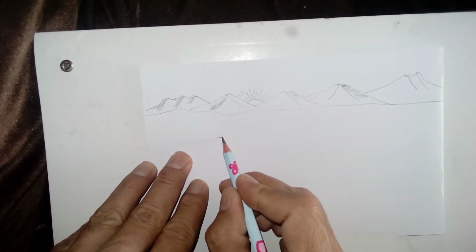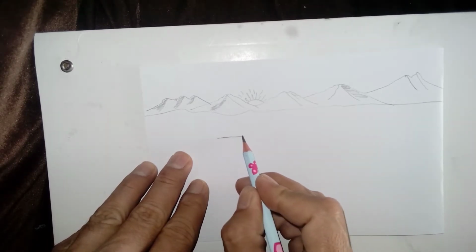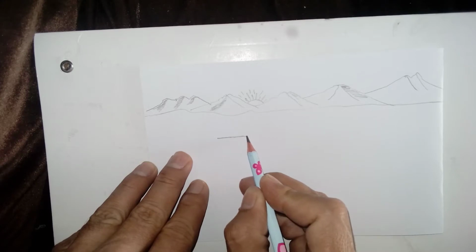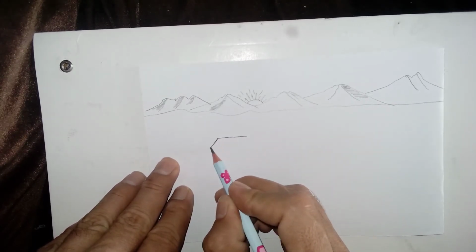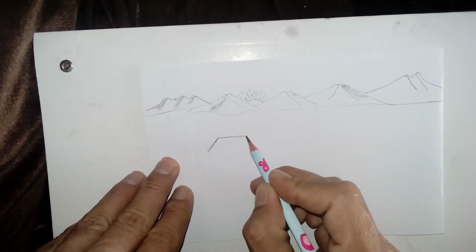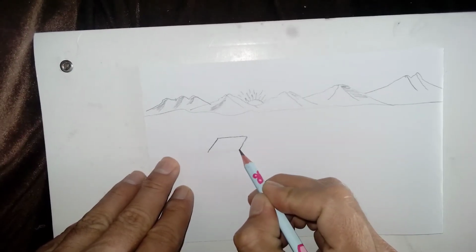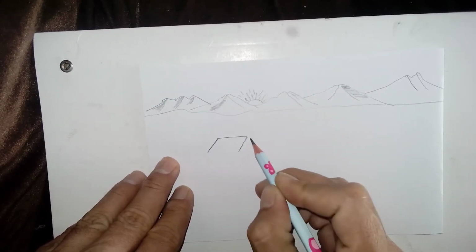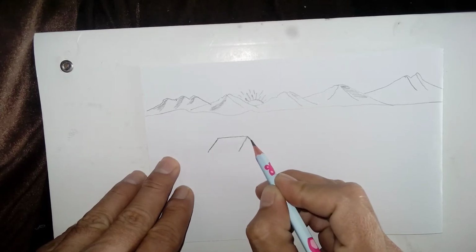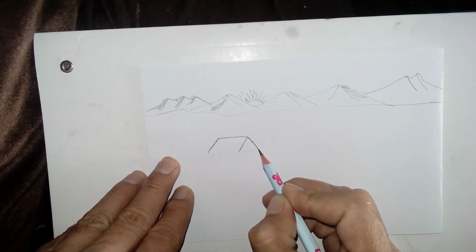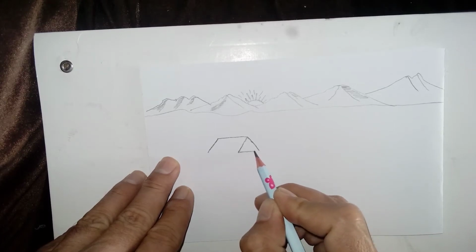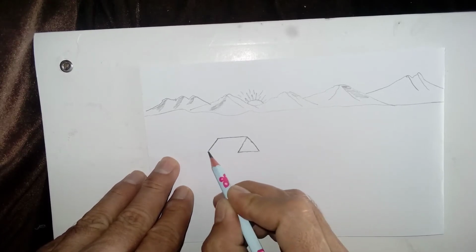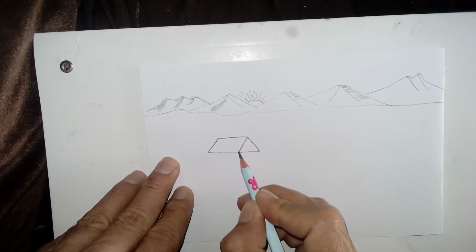Now we will make a home, a small house in the left middle. So first of all, you will make the roof of the house, and then the right side of the house. This is the house roof.